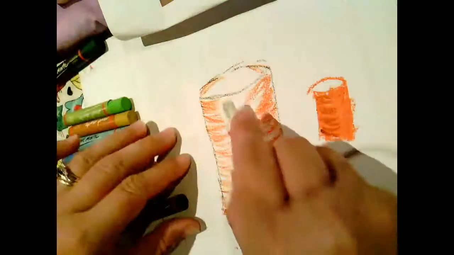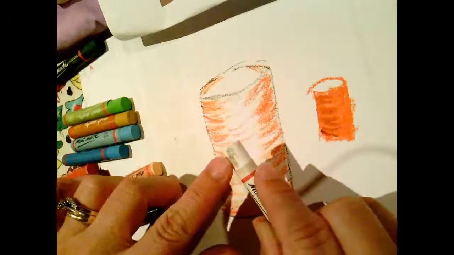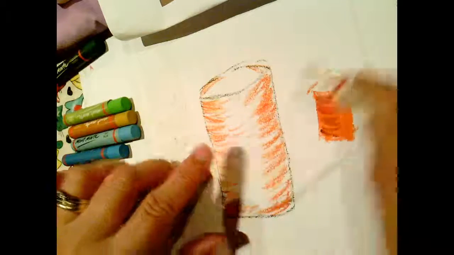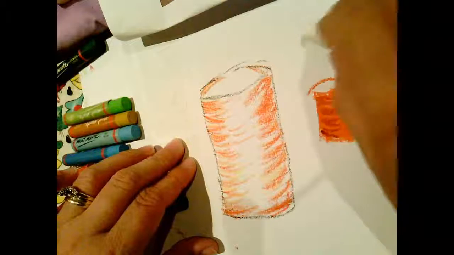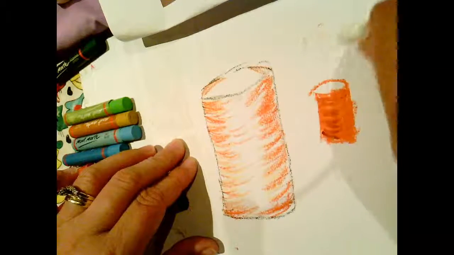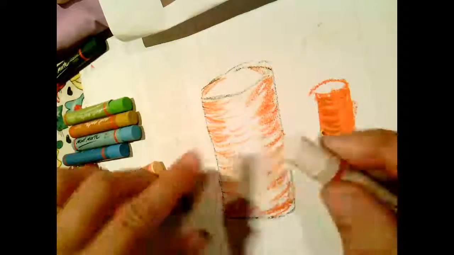I might go and do some white through the middle. Now, actually, this is good because see how that's a bit damaged? What I normally do is I just twist it off here just to clean it up, so it's nice and white, ready to go.